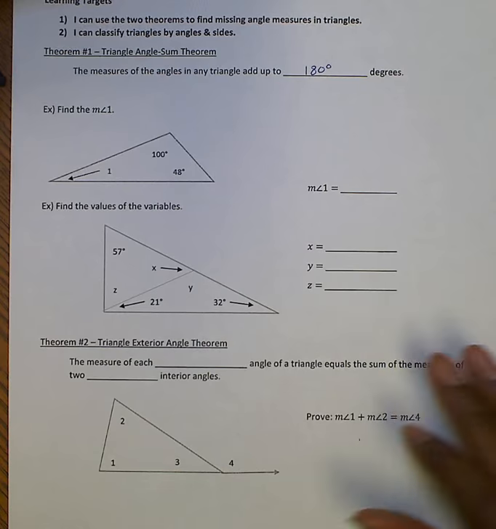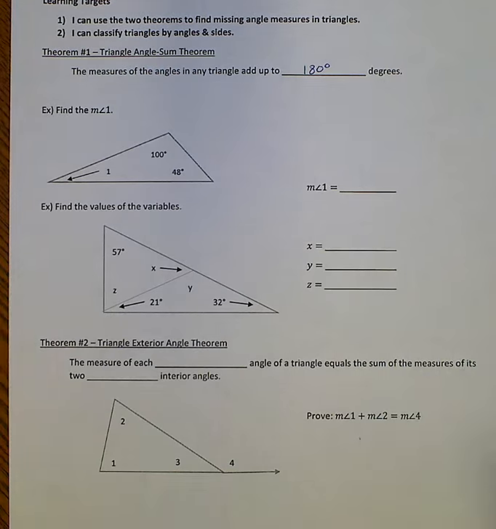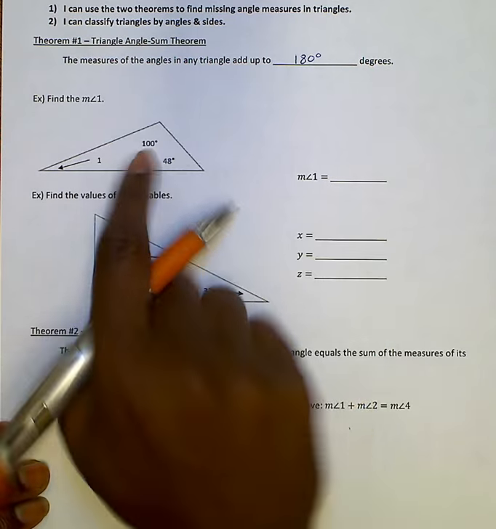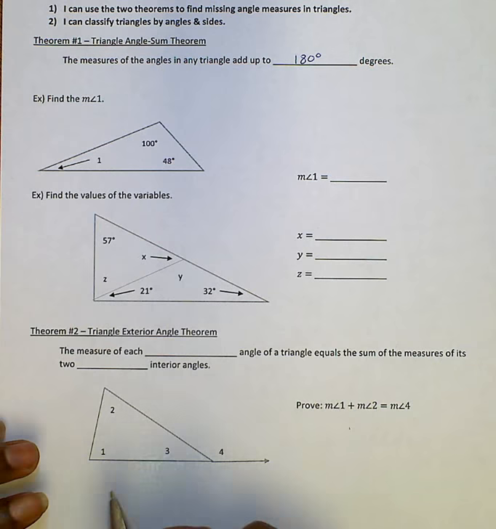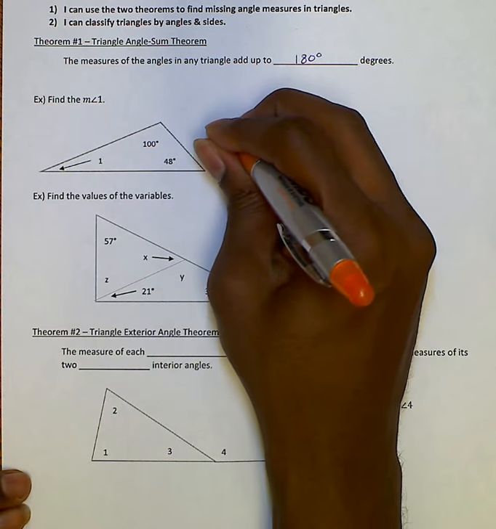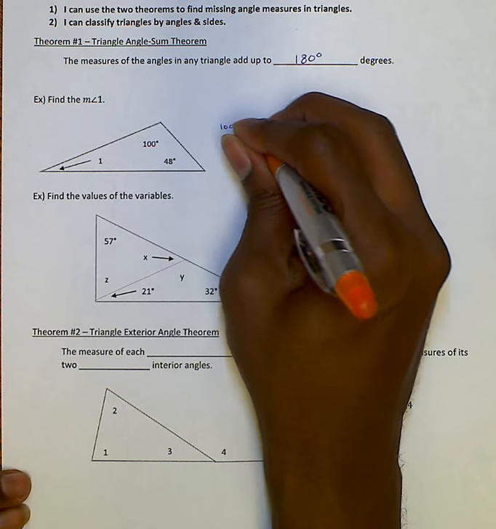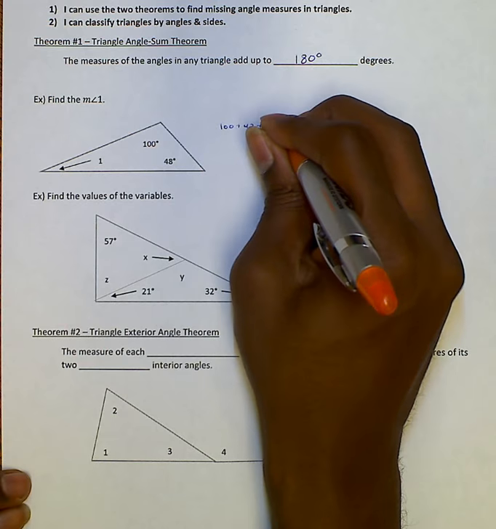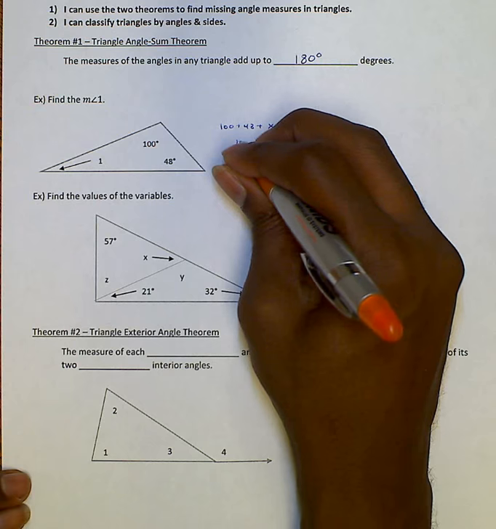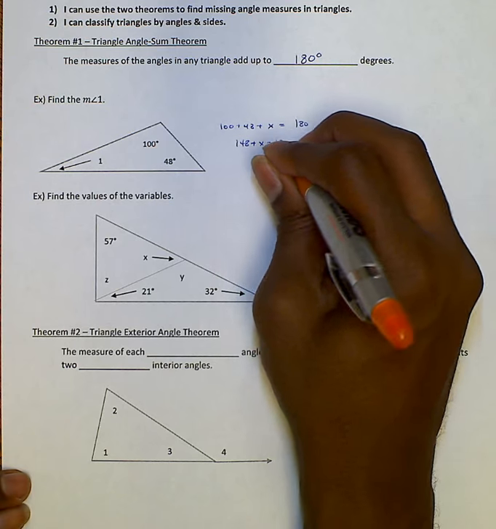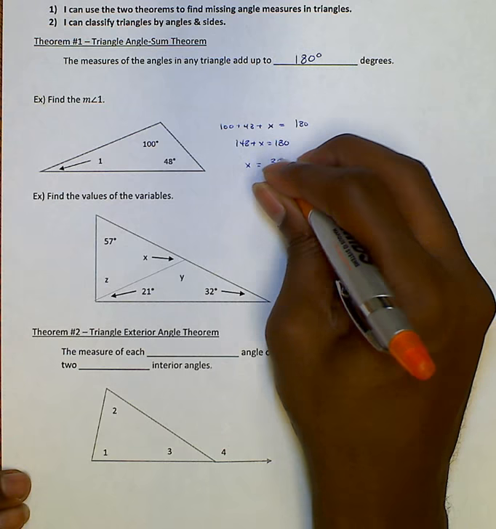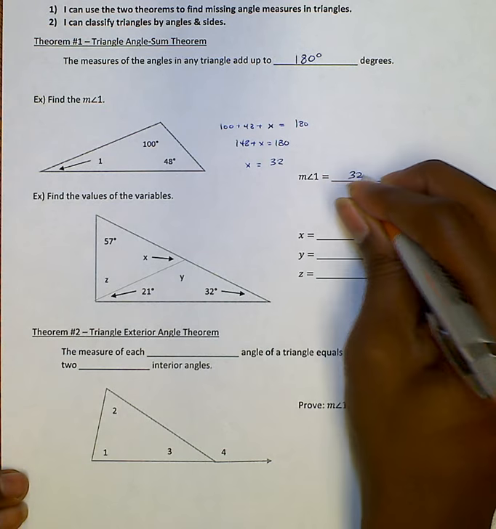All right, so we know that they gave us a triangle. We have this angle is 100 degrees, this angle is 48, and they want us to find the measure of angle 1. Well, we can say these three angles together, 100 plus 48 plus, I'll just say x for the measure of angle 1, equals 180. So 148 plus x equals 180. And so x should equal 32. X is 32 degrees.